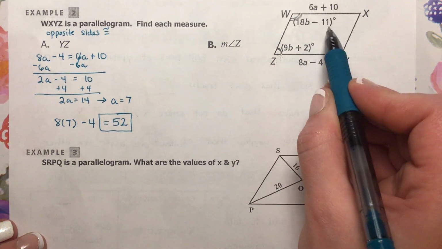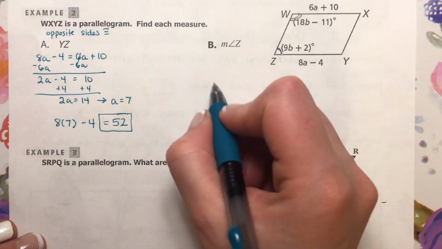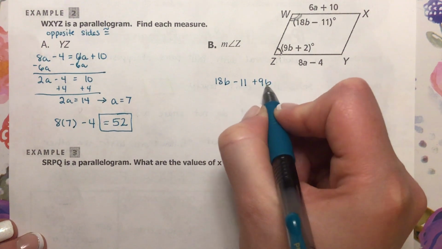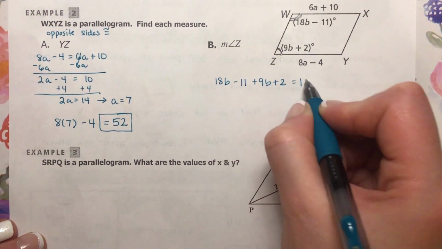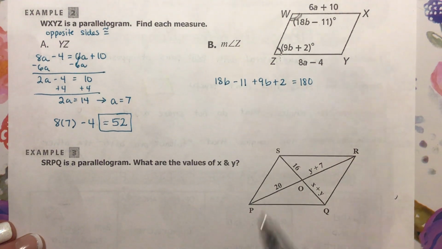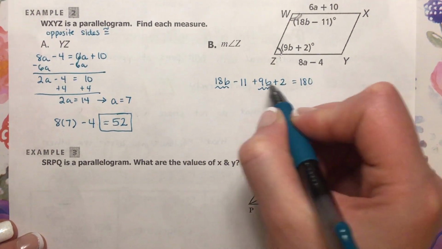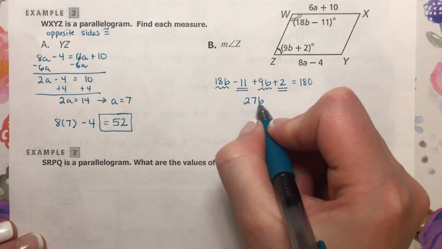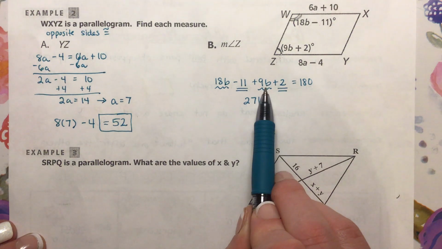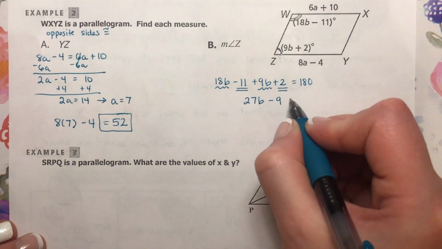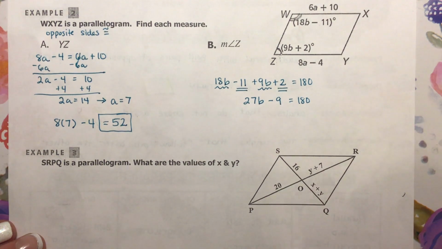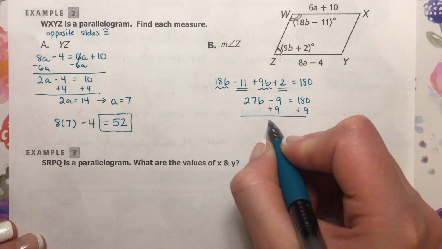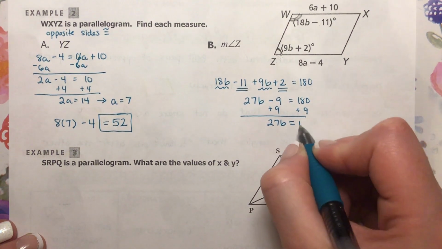I'm going to say this guy plus this guy is equal to 180. So I'm at 18b minus 11 plus 9b plus 2 is equal to 180. Okay, now I want to combine like terms, so 18b and 9b, and then negative 11 and positive 2. So that is 27b, 18b plus 9b, minus 9 is equal to 180. I'm going to add 9 to both sides. So now I have 27b is equal to 189.